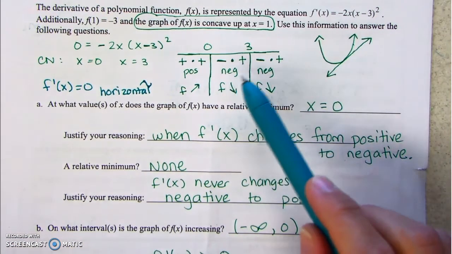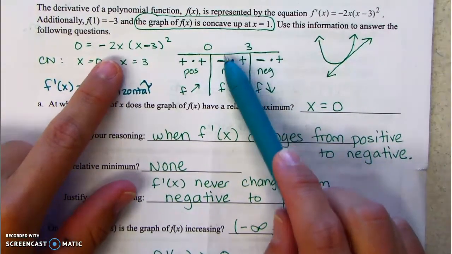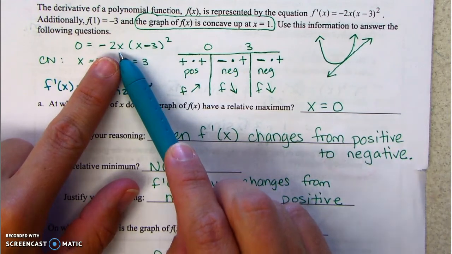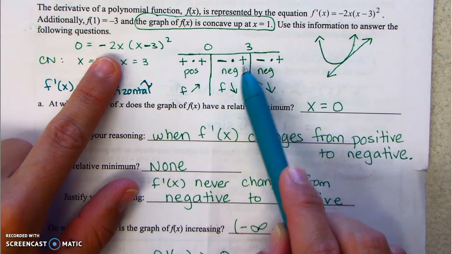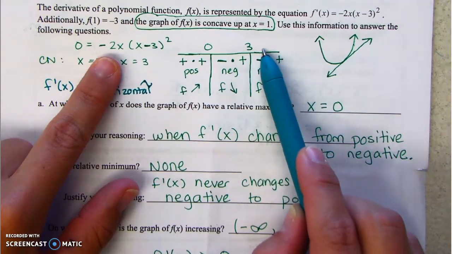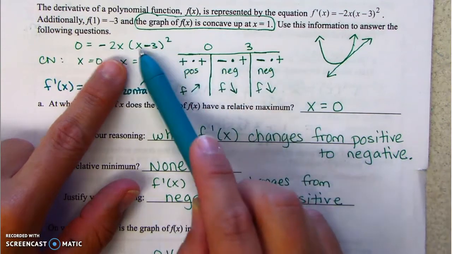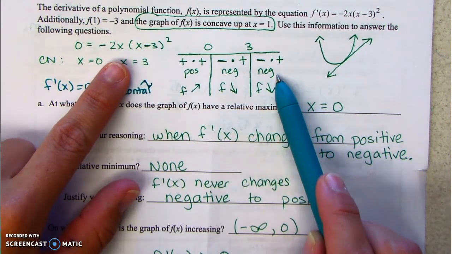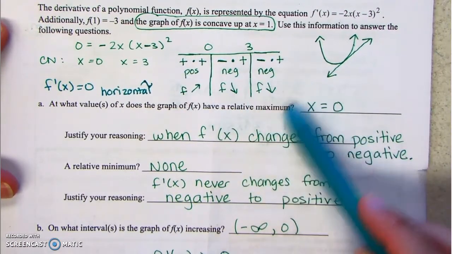Okay. A number between 0 and 3 would be maybe 1 or 2. If you plug 1 or 2 into the first factor here, you'd get a negative. And then this second factor will always be positive. So a negative times a positive will be a negative. A number greater than 3, like 4, plugged in here would be a negative. 4 minus 3 squared would always be a positive. So again, a negative times a negative is a negative. Okay, this is to help us answer these questions.